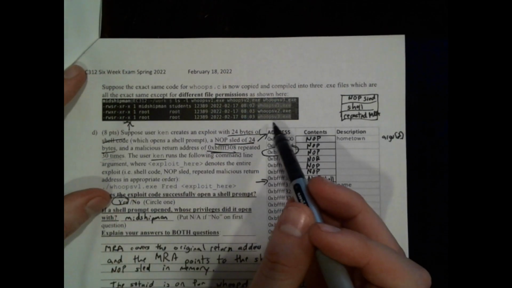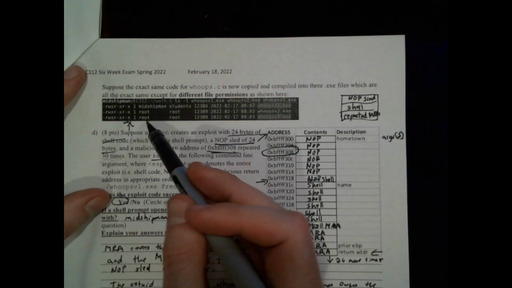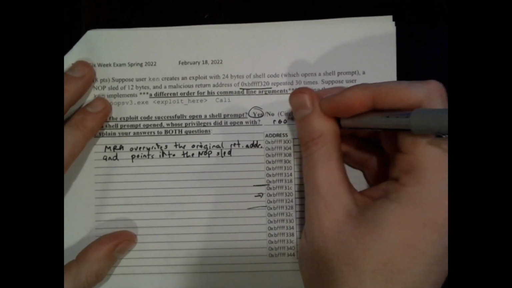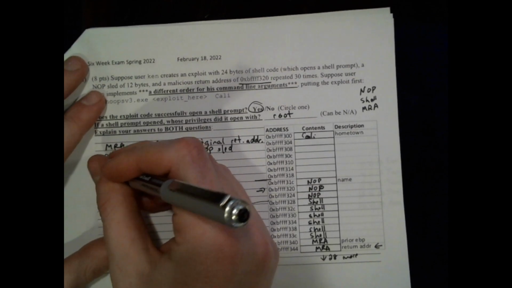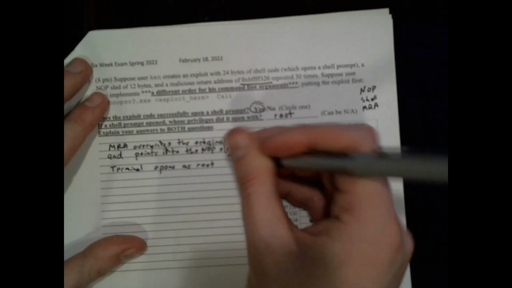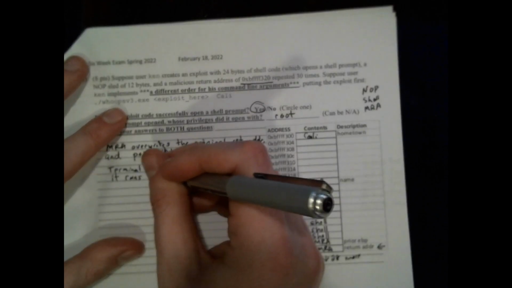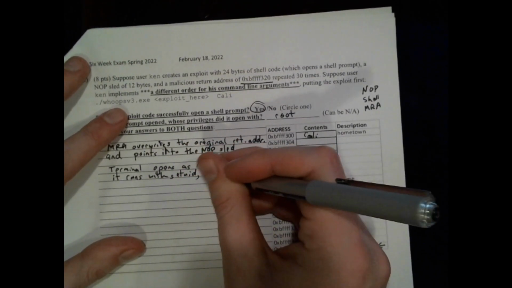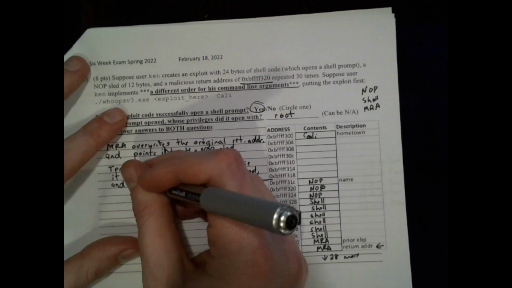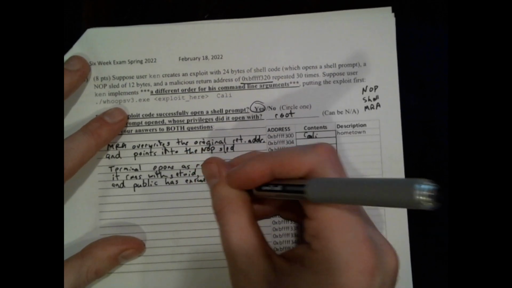Here we have set UID, and you notice that this is highlighted again. It would be in red if we're in the terminal. So it's set UID, which means when we execute it, we're going to execute this as root. And so that means Ken gets a root prompt, which is what he's looking for. So the terminal opens as root because it runs with set UID. Owner is root, and public has execute privileges.